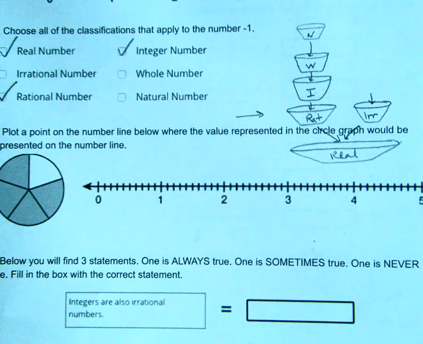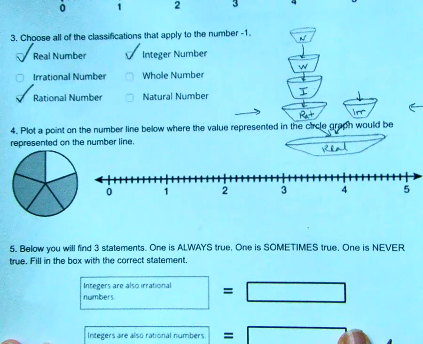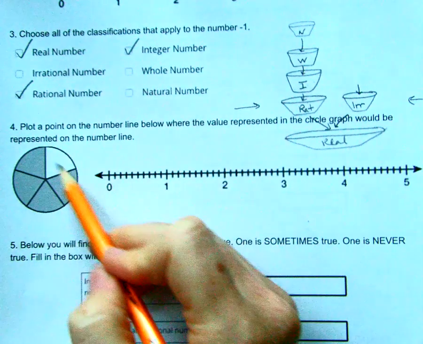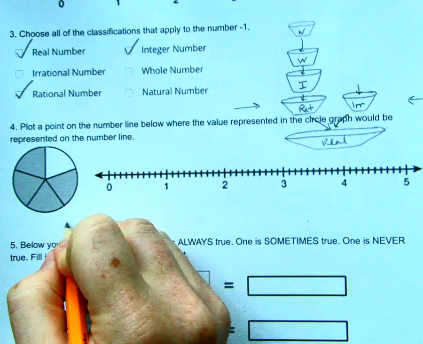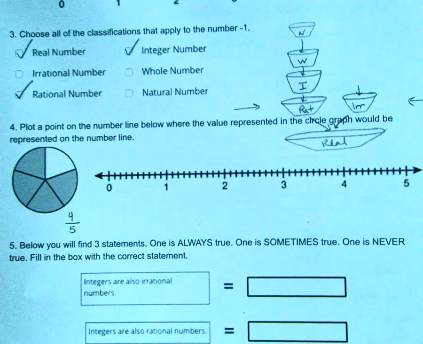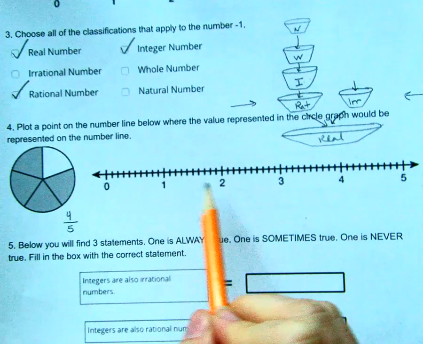The next one is probably the hardest one on the quiz. Let me back up so you can see this. It says plot a point on the number line where the value represented on the circle graph would be represented on the number line. Okay, so here's the problem. There are 5 segments. 4 of them are shaded. So this represents 4/5. This is in tenths.